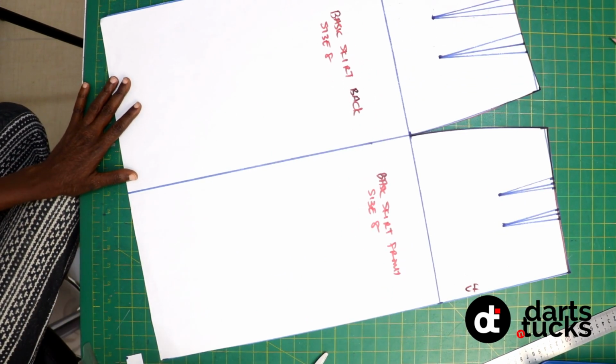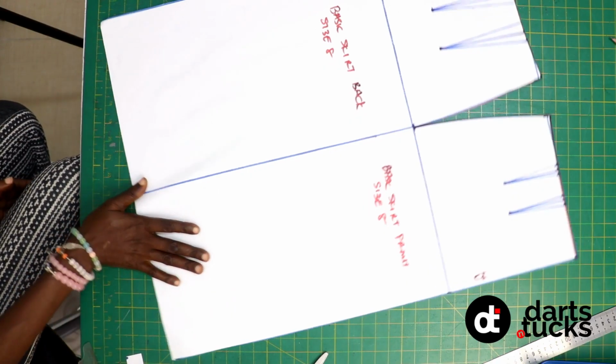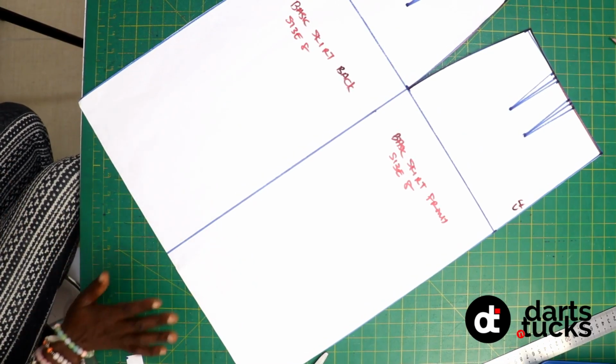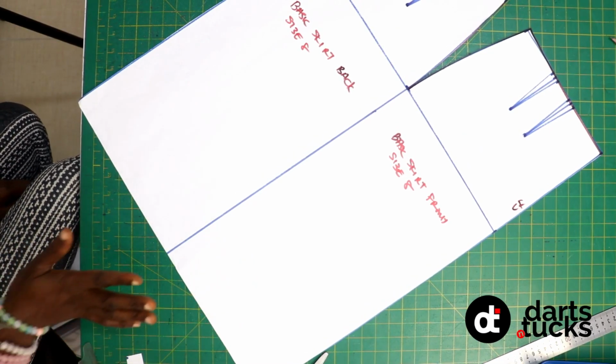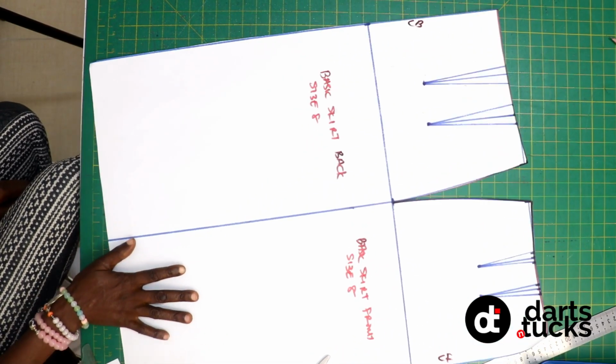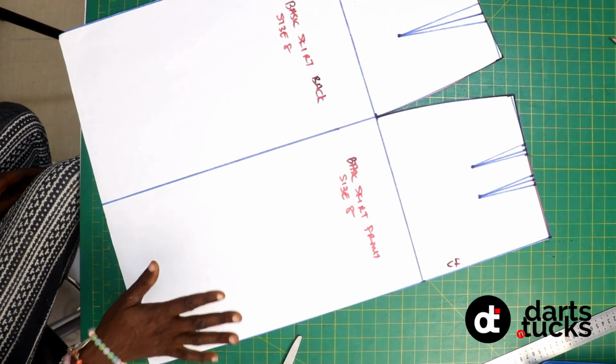Maybe you want to create a long skirt, maybe you want to create a flared skirt, you manipulate it. But this that you're seeing, you can use it to create any type of skirt, any style of skirt at all, with some modifications. So I believe that makes us come to the end of the class.